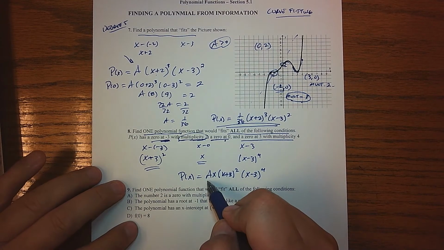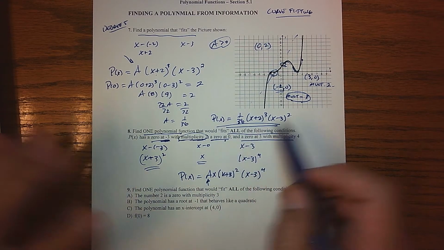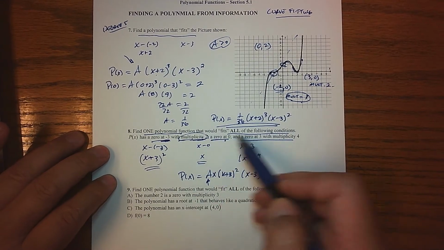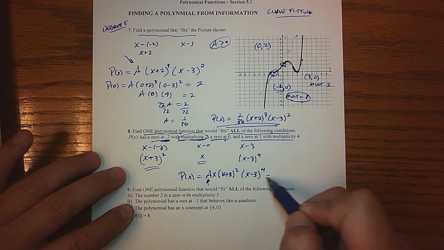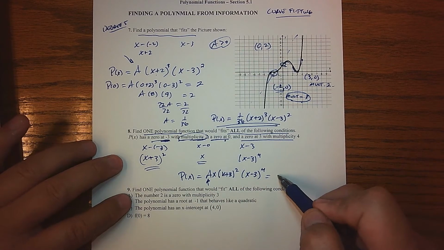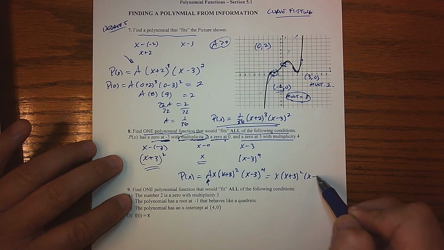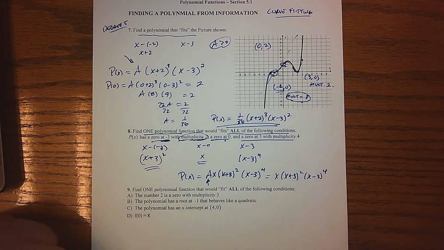Of course, I would have to be given more information to know what that A is, because there isn't really anything else given. We just know the zeros. There's 3 of them, and each one of their multiplicities. So this is about the best I can do. So maybe, since we're just trying to find one, how about we just give it this one? This is the easiest one, where A is just equal to 1. All right, and we've got that covered.